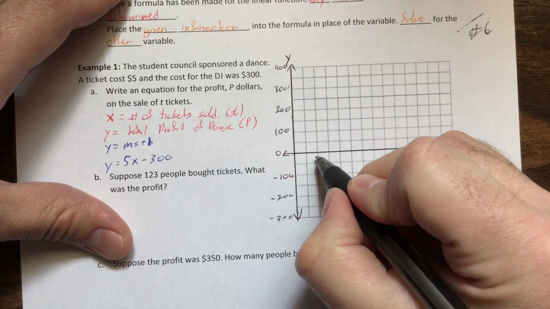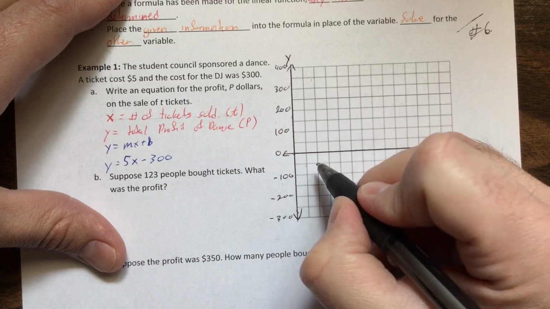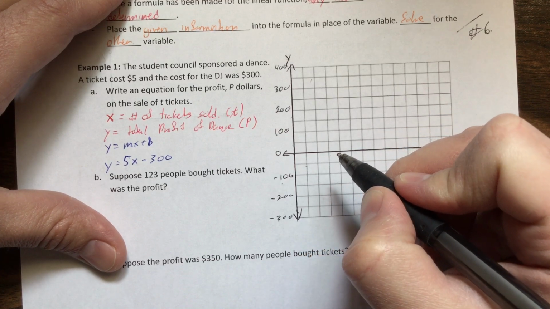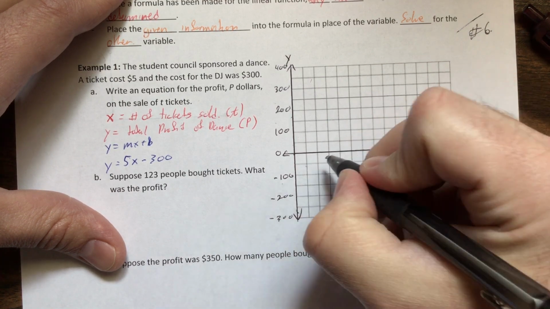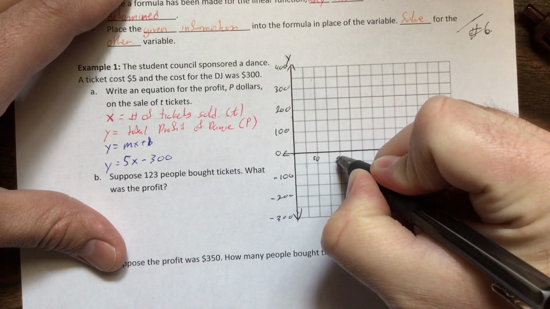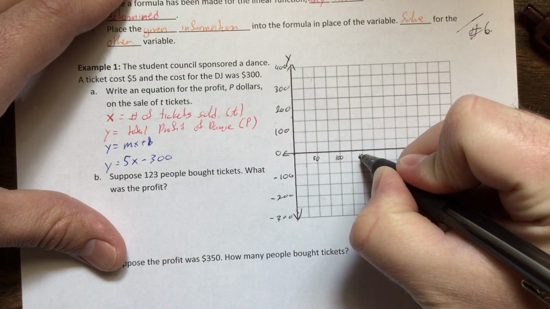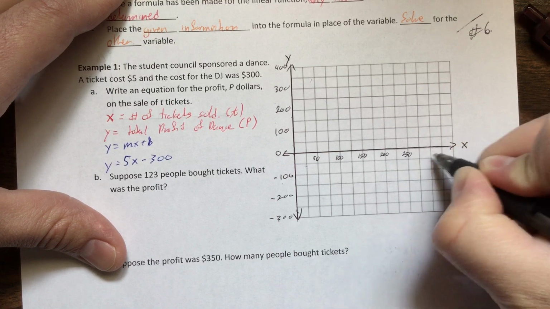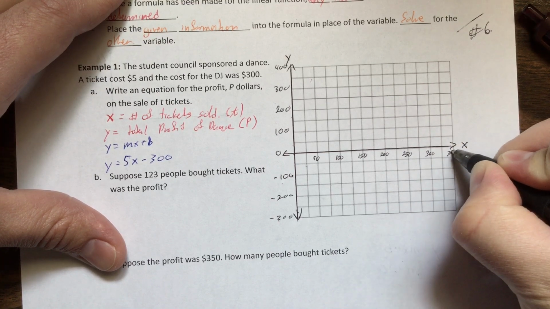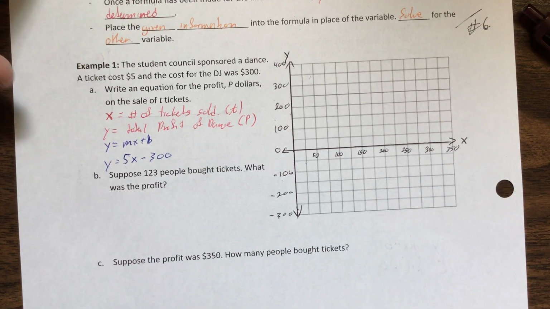With the tickets, I'm going to go up by, let's go up by 50s. Is that a good number? Sorry, I just want to, where was the break-even point? So 0 plus 300 divided by 5. You know, let's go up by, yeah, let's do this as 50, 100, 150. It might work out, might not work out. I don't have my answer key in front of me today, but so there we go.